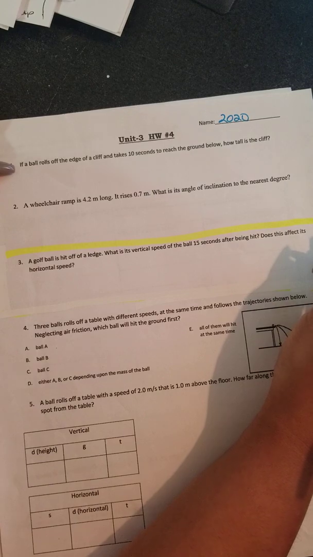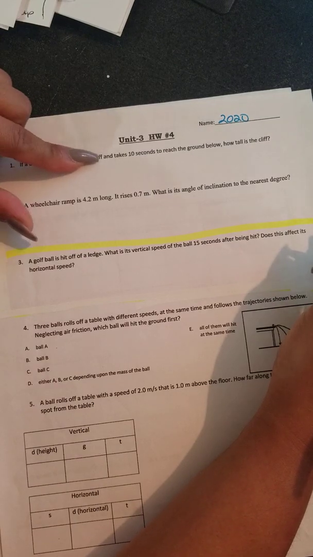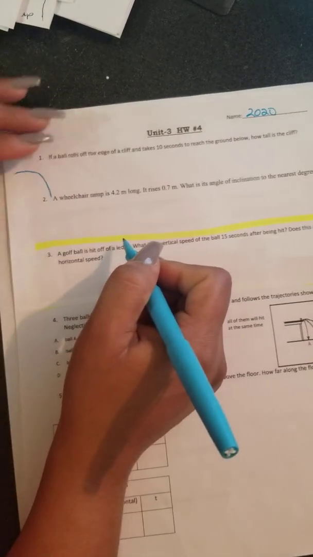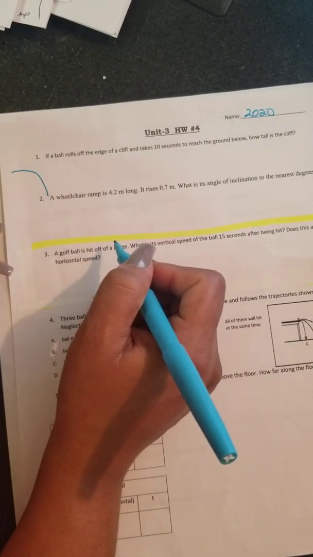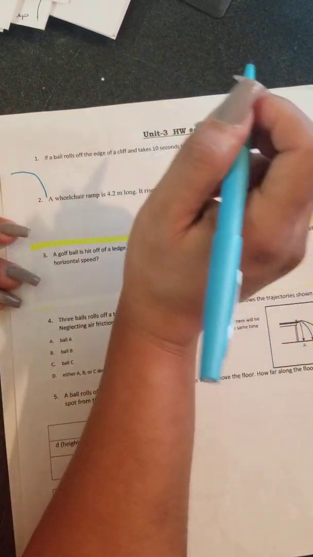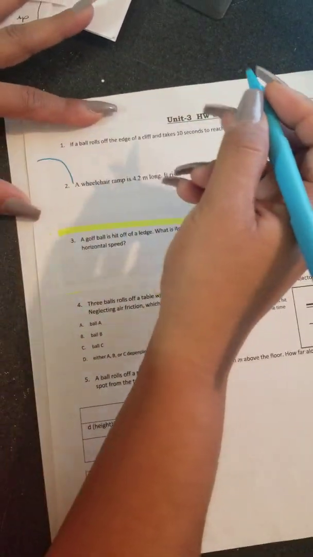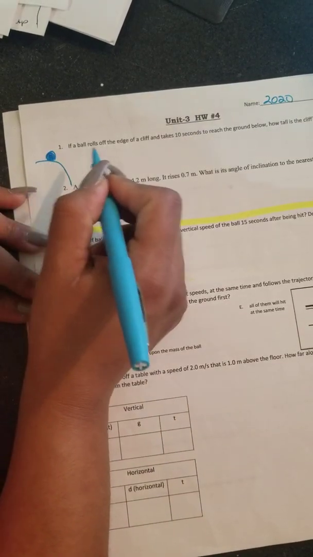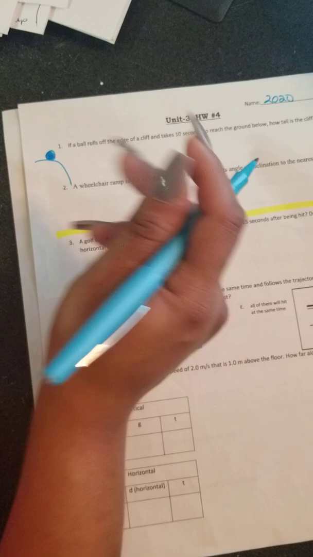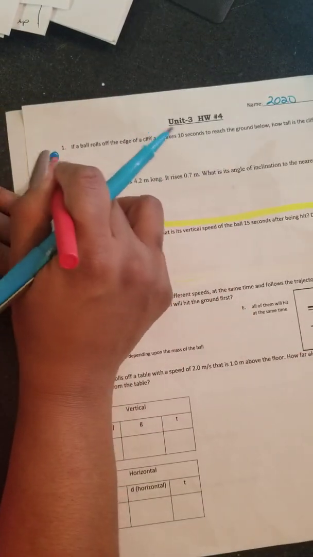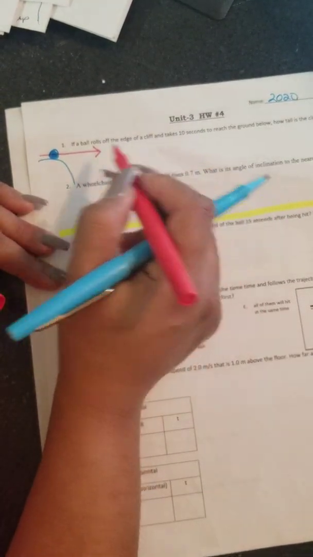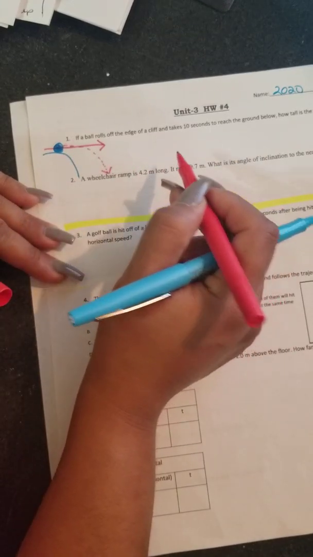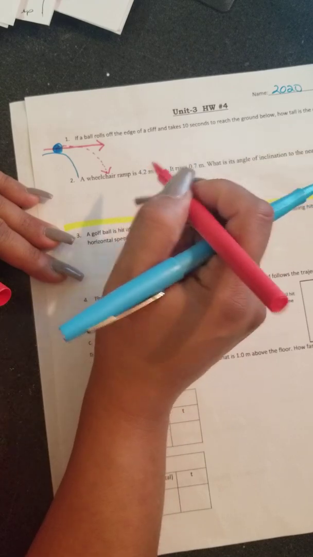It says here that a ball will roll off the edge of a cliff. Some of us are having problems on the quiz and on the homework, but I'm not seeing any drawings happening. Here's a ball. It's rolling off of a cliff. As it rolls, it has a velocity because it's moving this way. It's going to fall off like this. It takes 10 seconds for it to reach the ground below.